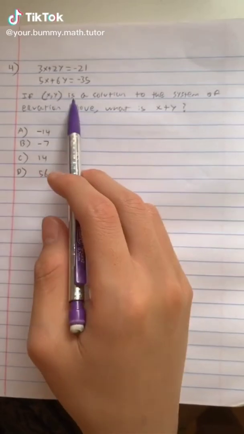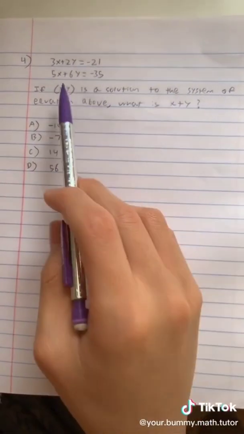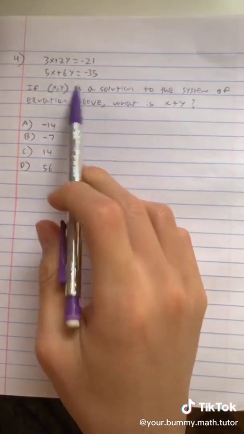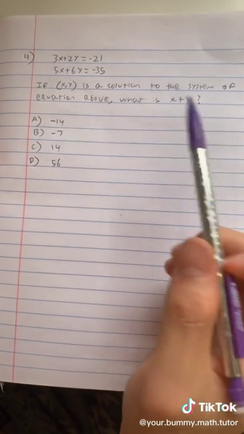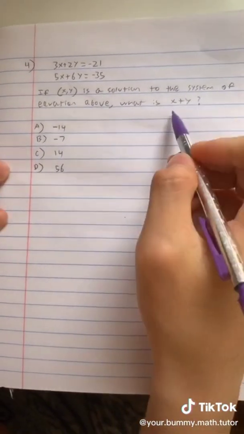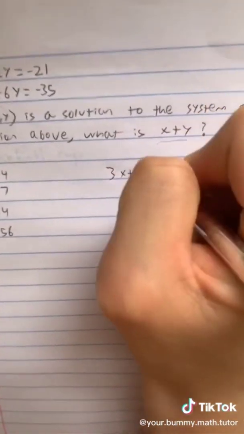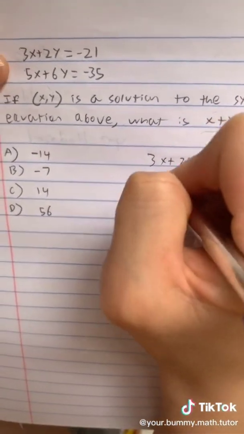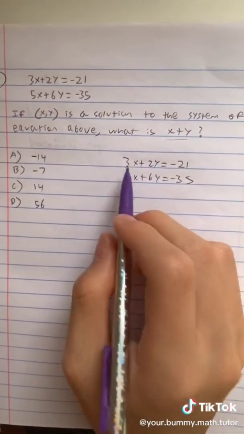Alright, if (x, y) is a solution to the system of equations above, what is x plus y? So most people would approach this question by solving for x and y independently. But there are shortcuts sometimes. So you have to find x plus y. So you look at this, 3x plus 2y is equal to negative 21, and 5x plus 6y is equal to negative 35. What if we add the equations combined?